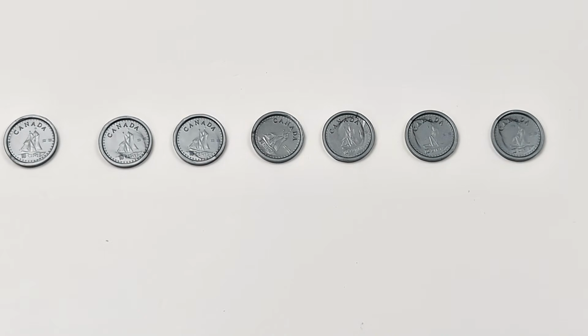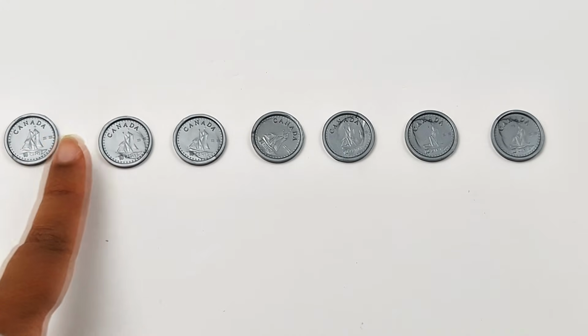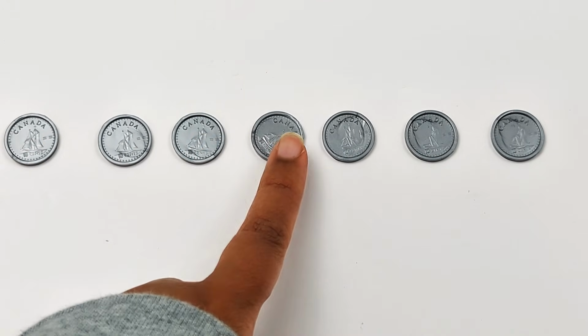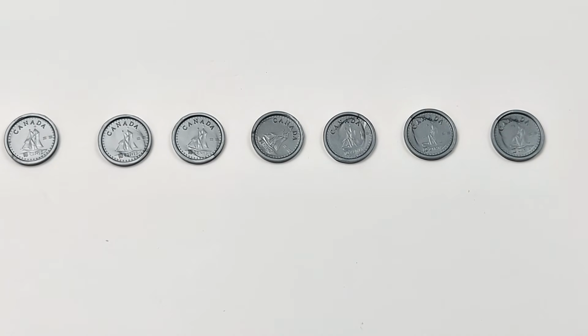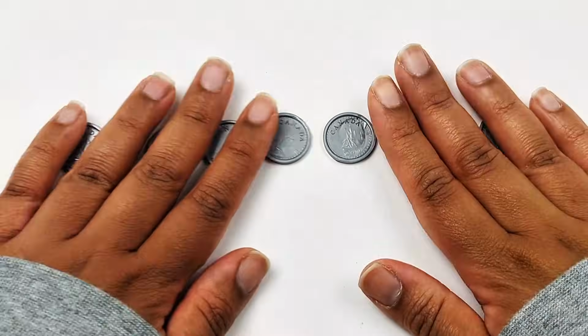How much money do I have here? If you said 70 cents, then you are correct. Let's count the dimes. 10, 20, 30, 40, 50, 60, 70. 70 cents.